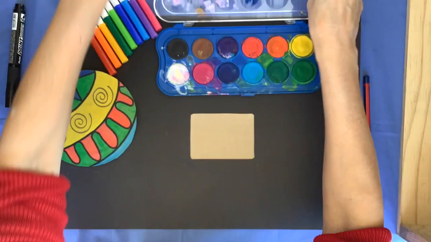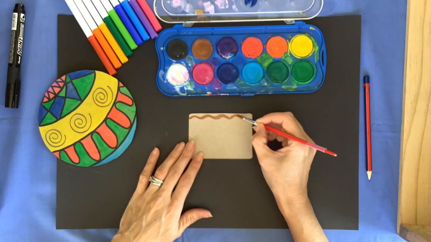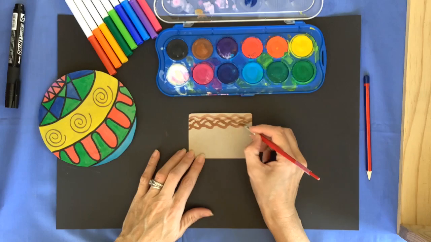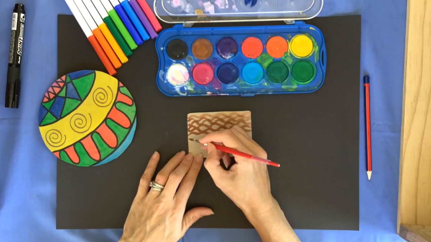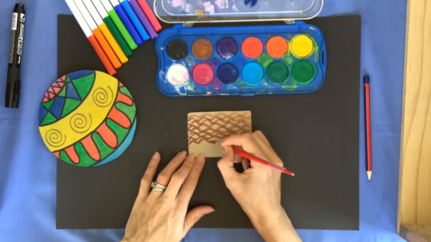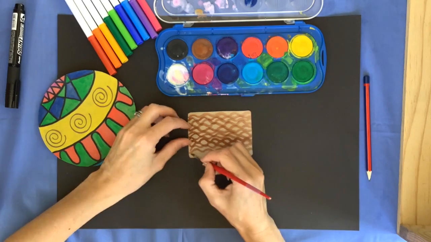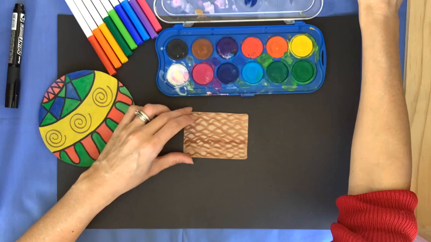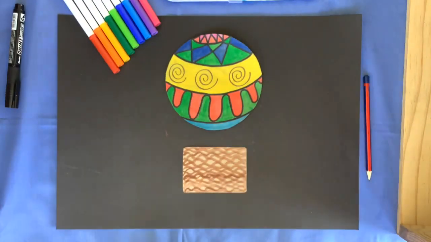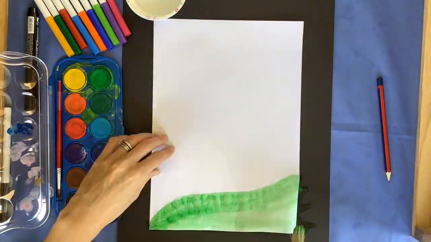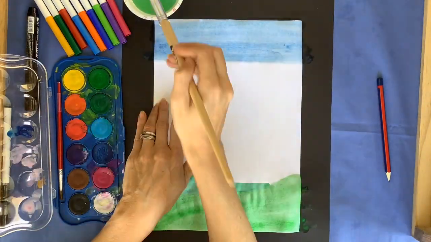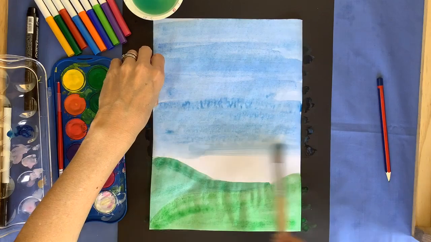Now, I use some paint, but you can obviously use oil pastel or crayon to make your wavy lines back and forth, up and down, to make it look like the wicker on the basket. If you want to use light brown and dark brown, you can. We need an environment to put our balloon in, so on a separate piece of paper, draw some hills and a beautiful sky that we can put our balloon in.